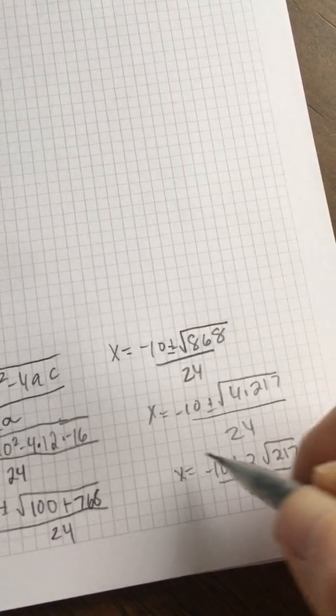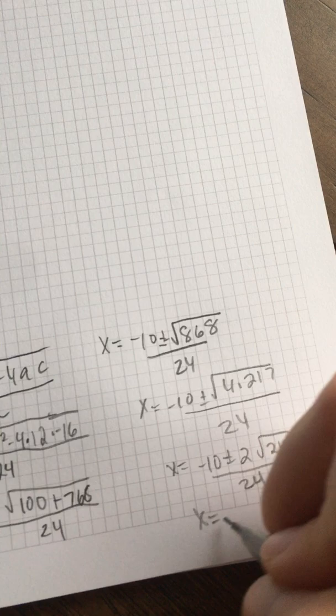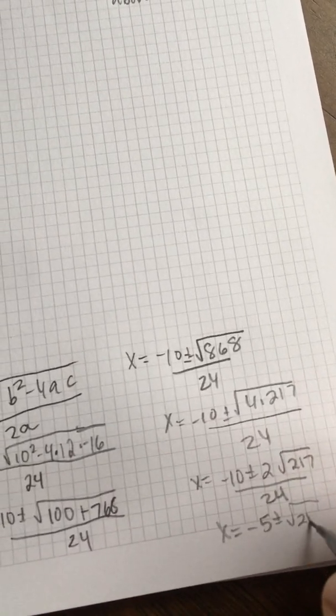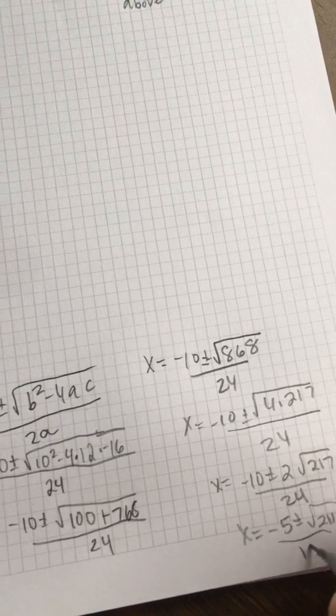And then these three numbers on the outside can be reduced. So my final answer is going to be negative 5 plus or minus the square root of 217 over 12.